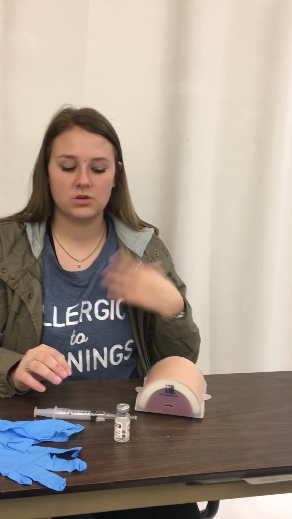So you're going to go into the patient's room, introduce yourself and others. You're going to wash your hands. You're going to scan the patient's bracelet. You're going to do 2 identifiers, the same things that you'll do for every injection. You're going to go through all of those.